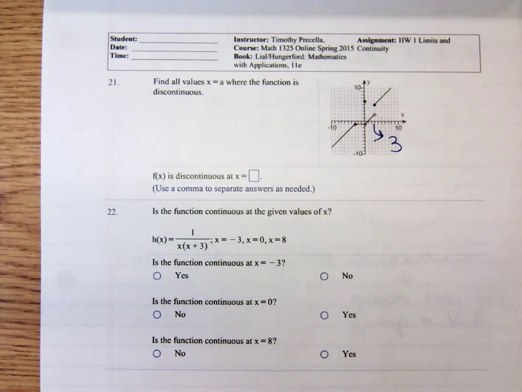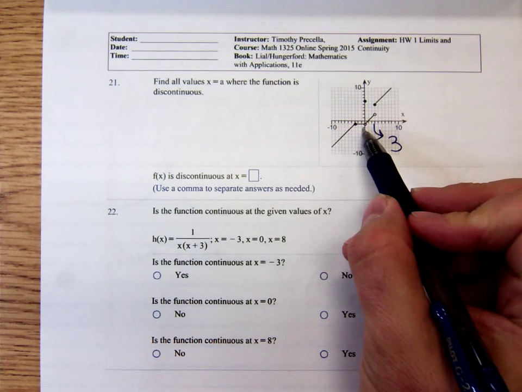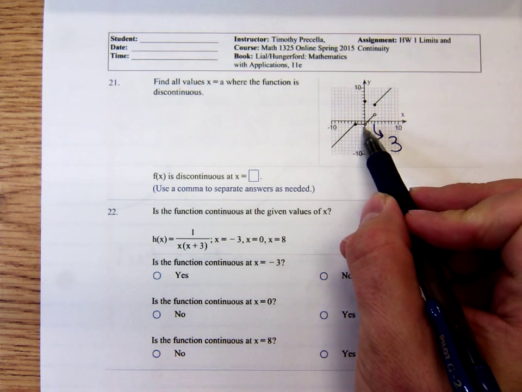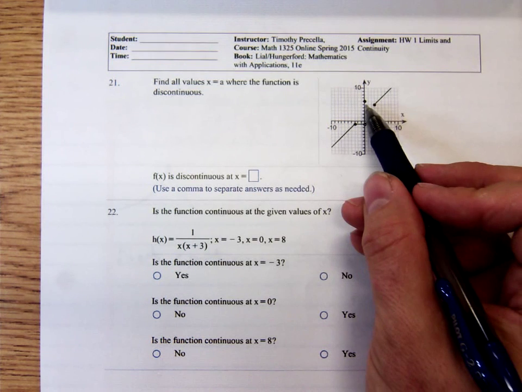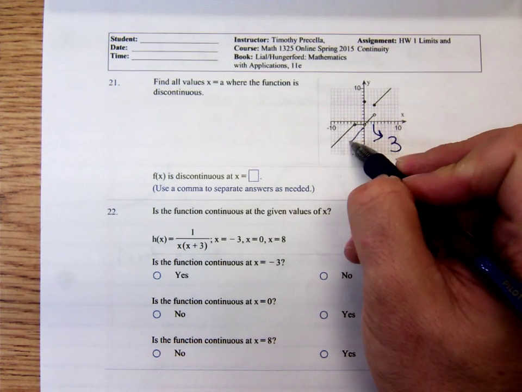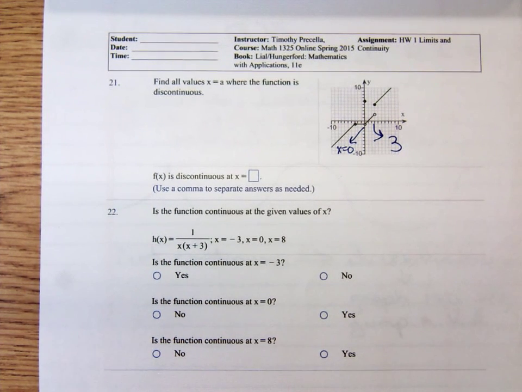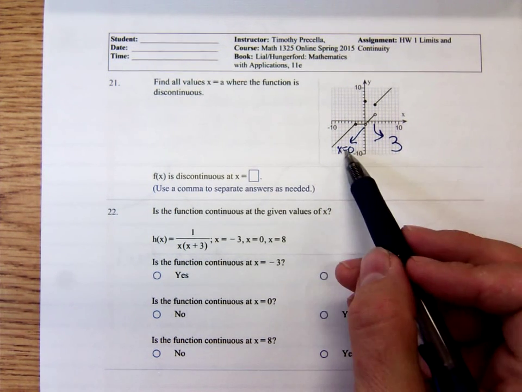And there's 1 more when x equals what? Right here. When x is 0, we have that little open circle there. Notice they have the little closed dot way up there. But right here, at x equals 0, we have a discontinuity. So there are 2 points of discontinuity, at 0 and at 3.